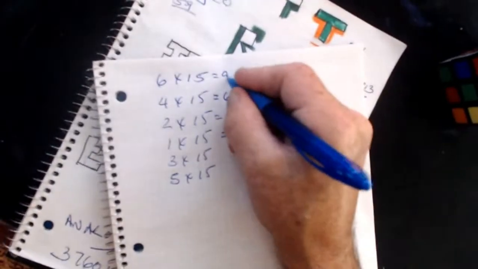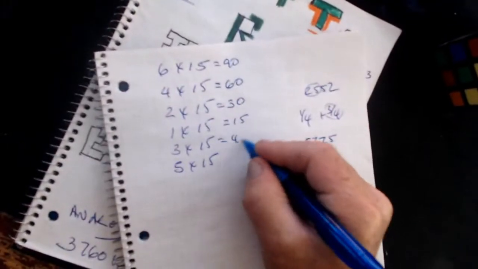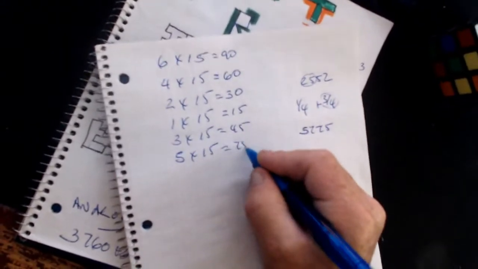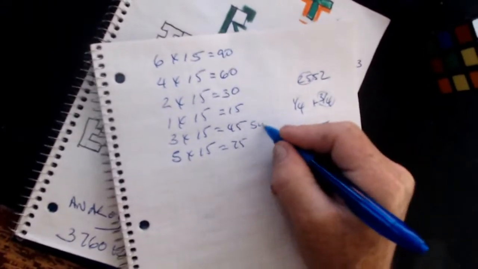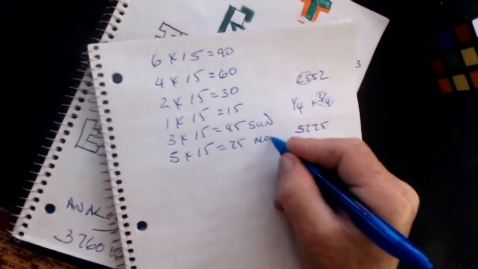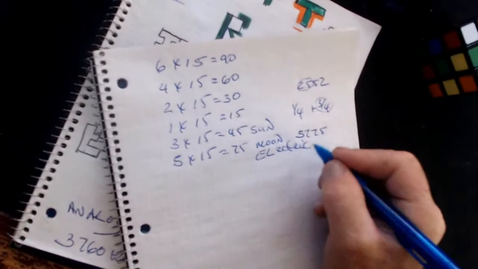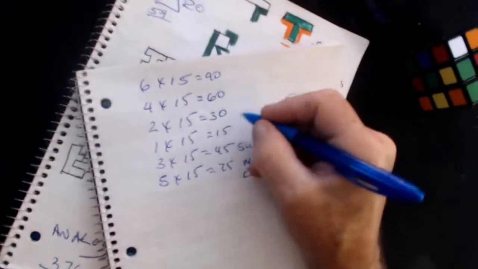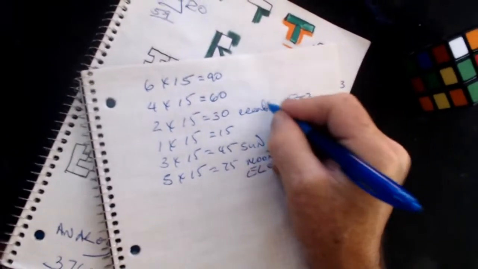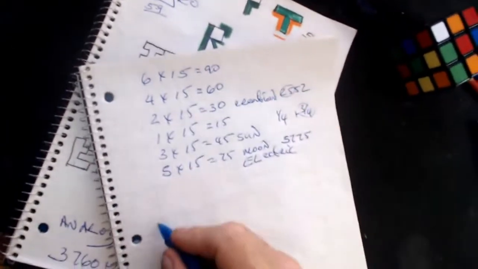6 times 15 equals a 90 degree. 3 times 15 equals what is a 3 quarters? And this equals 75. So we're going to go the sun pass. This is going to be moon electric. This is what 1 part of Mars is. This is what creation is. ABC creation. This is your first turkey.